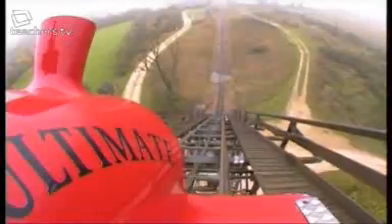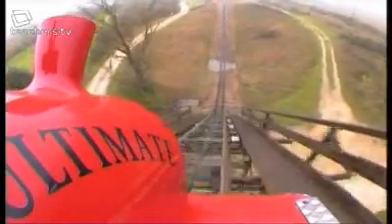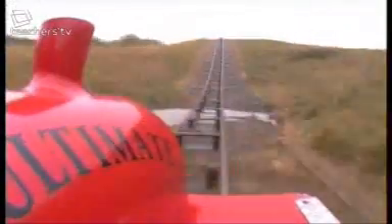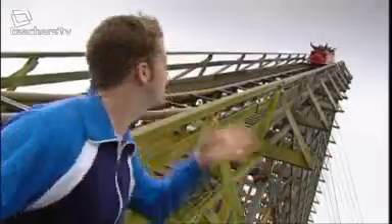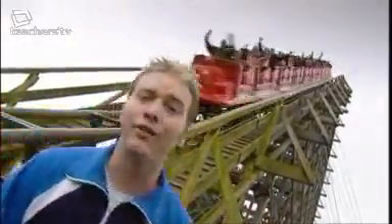This is the Ultimate, the UK's longest roller coaster, and in the name of maths, I'm here to put the tangent ratio to the test. The first drop of any roller coaster is usually the steepest, and the Ultimate is no exception. So how steep do you think it is? What's the angle of the first drop to the ground?